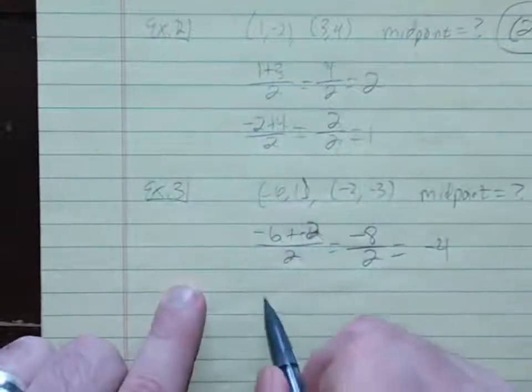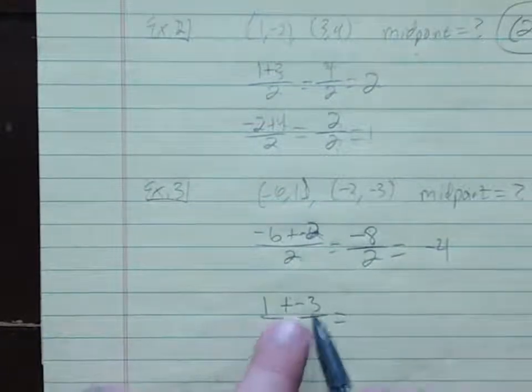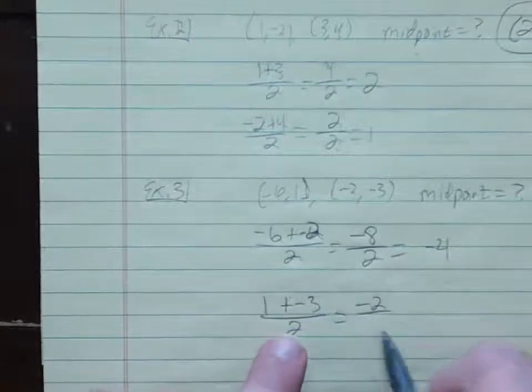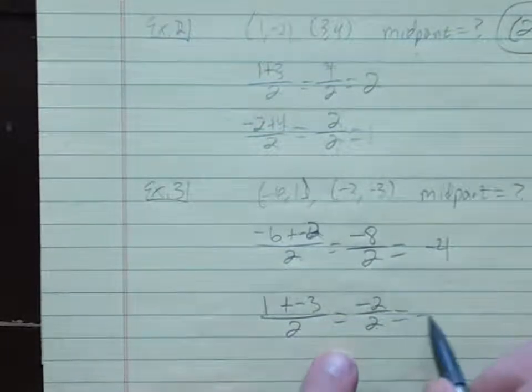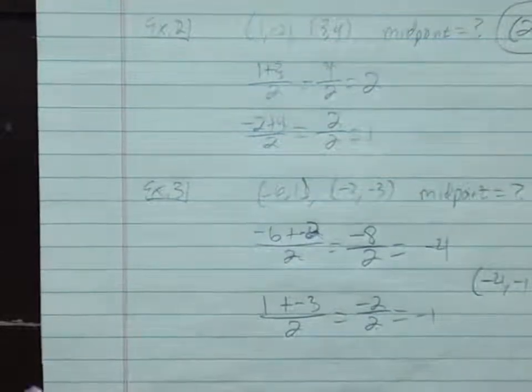Average the y's. 1 plus negative 3 over 2. 1 plus negative 3 is negative 2. So we now have negative 2 over 2, which is negative 1. So the midpoint is negative 4, negative 1.